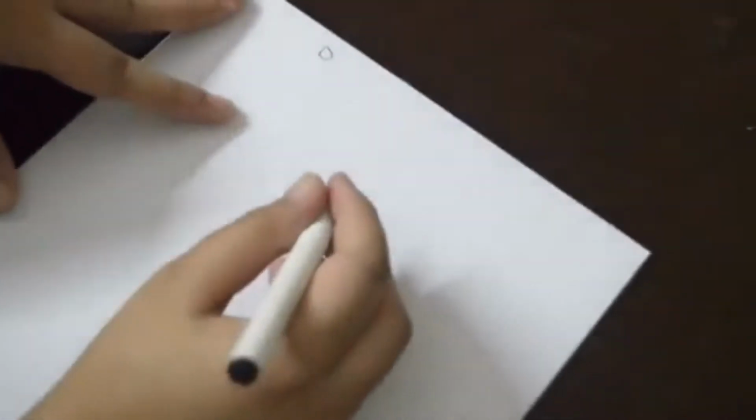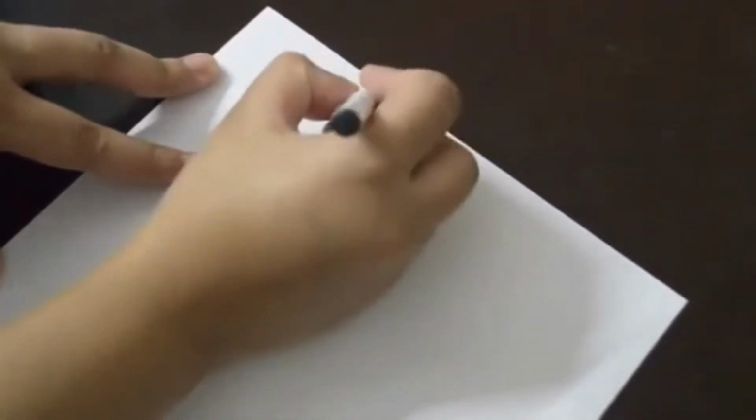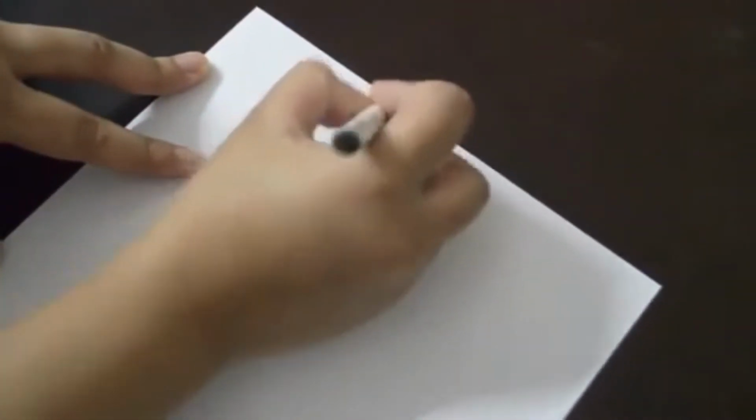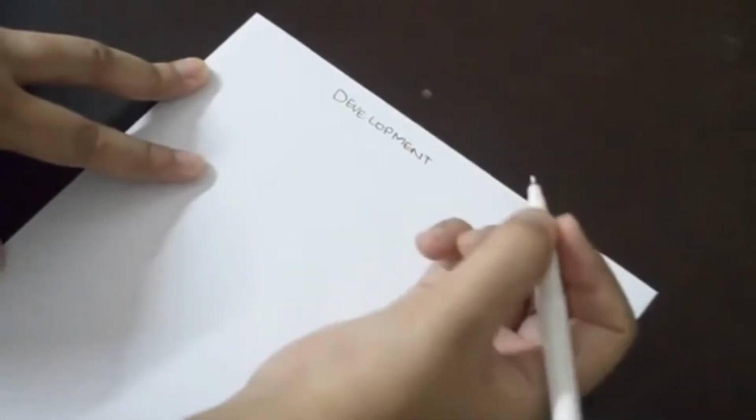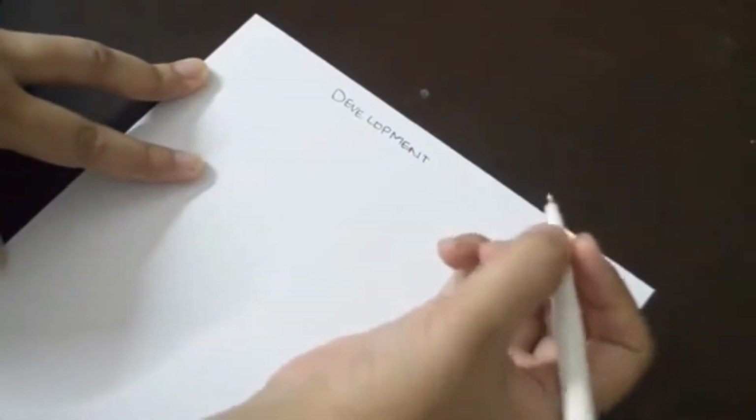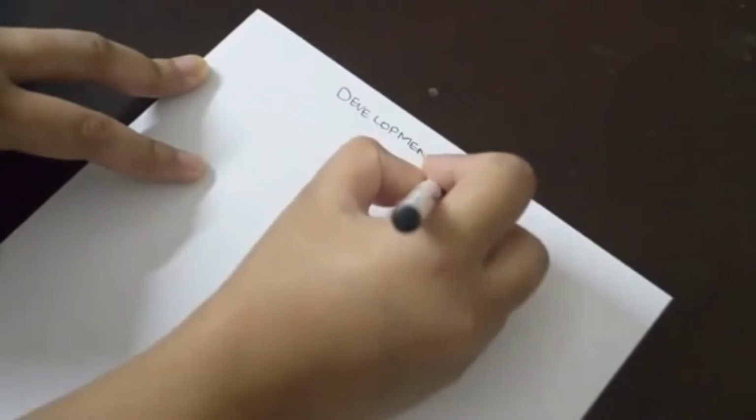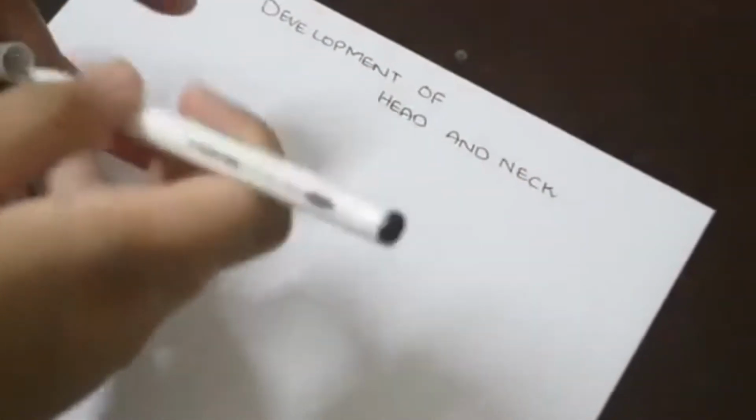What we are studying right now is the development of head and neck, which is a very important topic in embryology. This topic is actually more important for people who are doing the bachelor's for dentistry. Development of head and neck. I think I should focus on it.